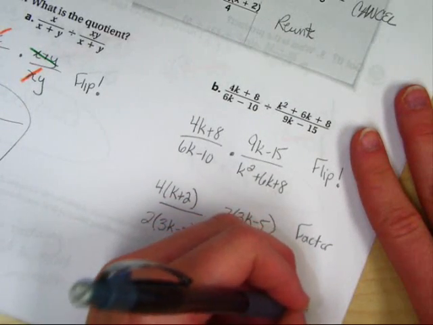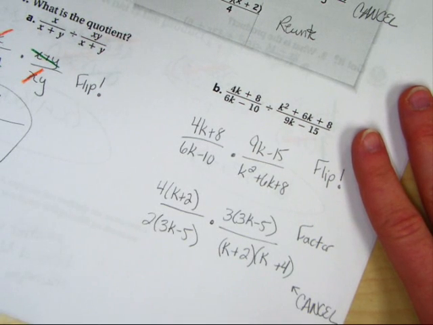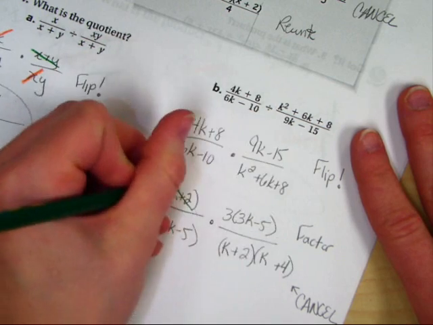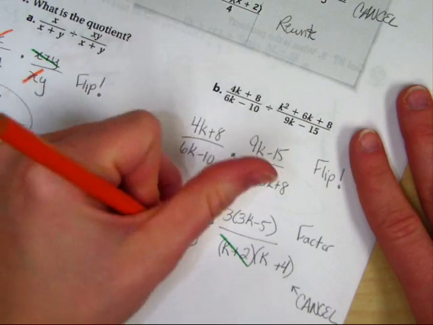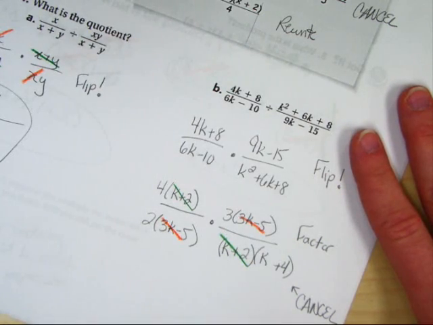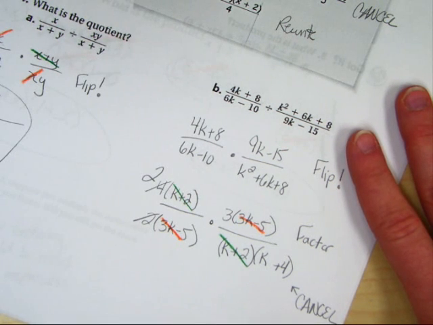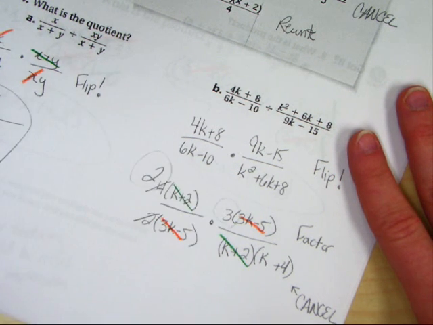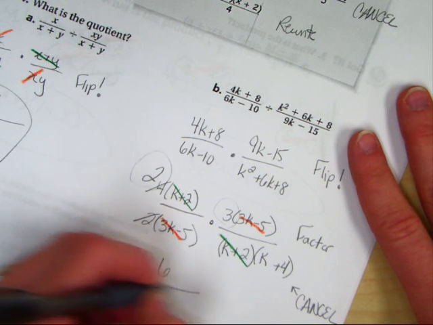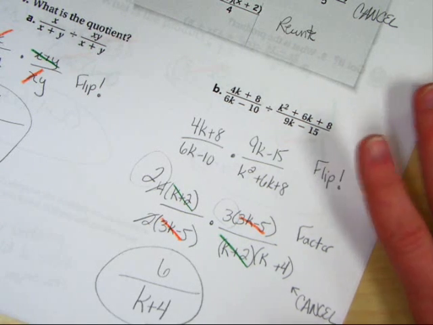Next step, you need to cancel. So I see that I can cross cancel k plus 2 and k plus 2. 3k minus 5, 3k minus 5. 4 and 2, with the 4 becoming a 2. And that's it. Rewrite what you have. On the top, you have a 2 times a 3, makes 6. And on the bottom, you have a k plus 4. That's it.